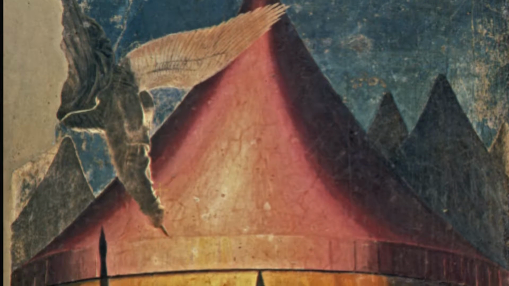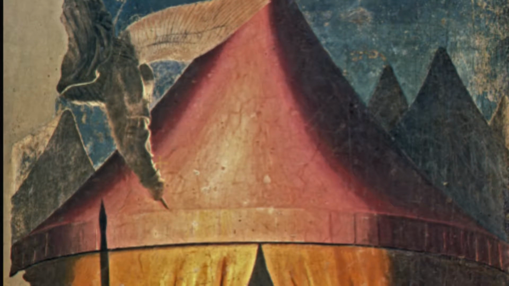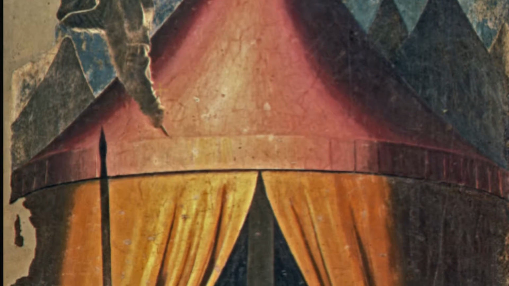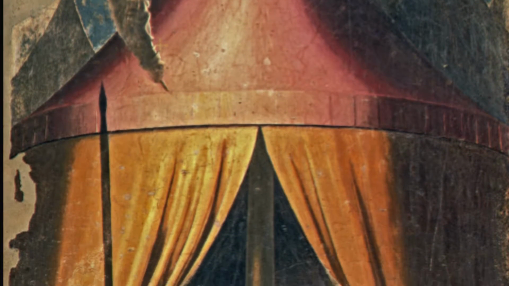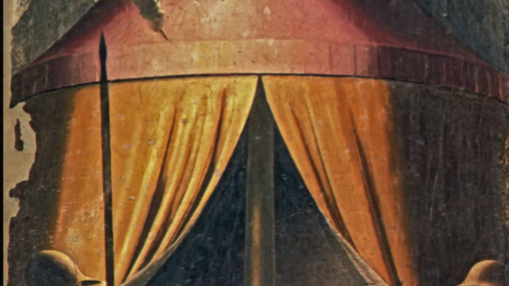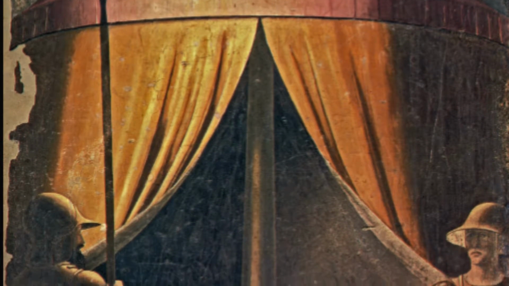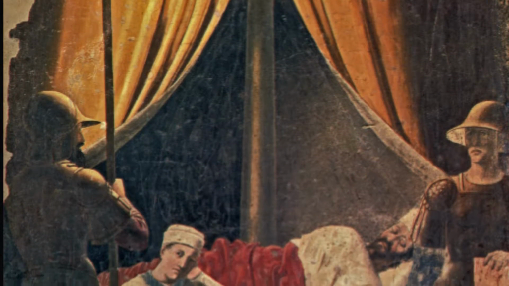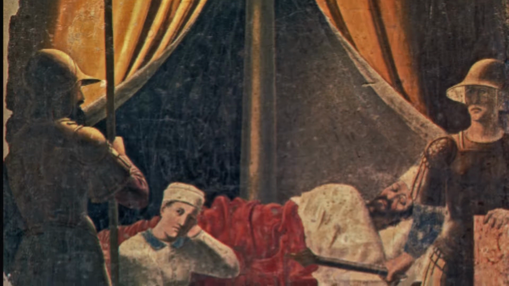Let's take a look here. You see depth, foreground and background. You see the angel in the upper left portion of the painting, the angel pointing our attention to the subject of the painting, which is Constantine there asleep in his dream. You see there's a source of light, in this case either a torch or moonlight perhaps.